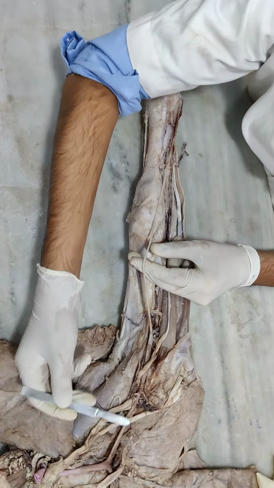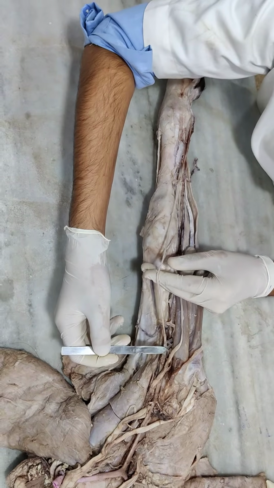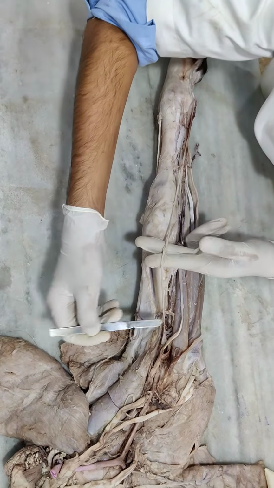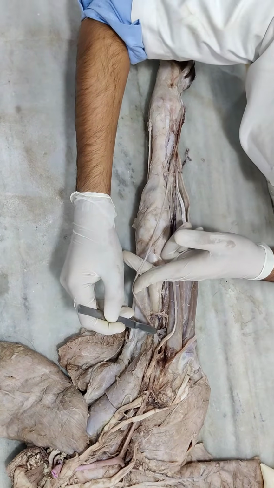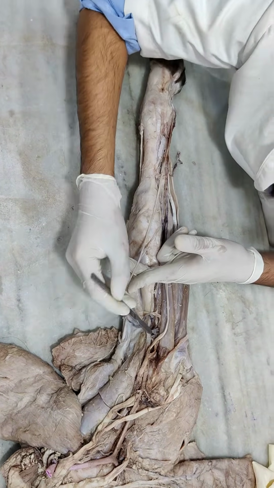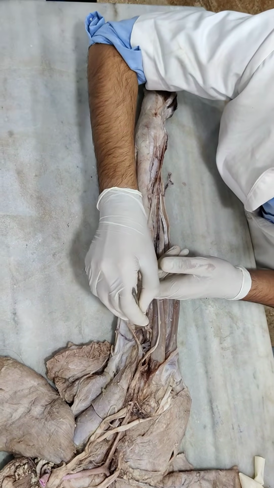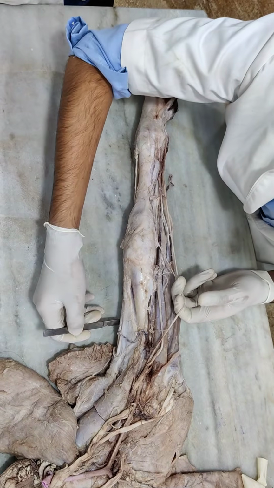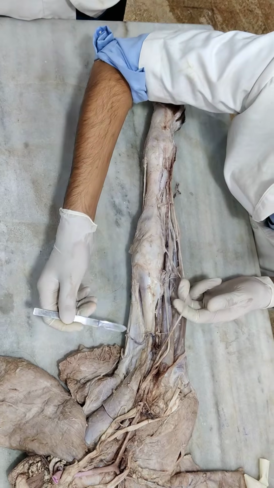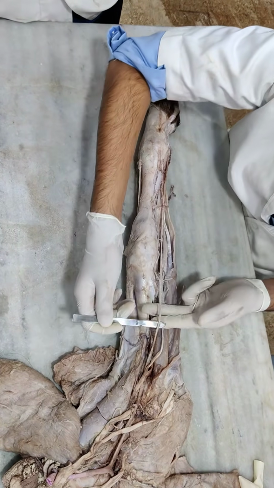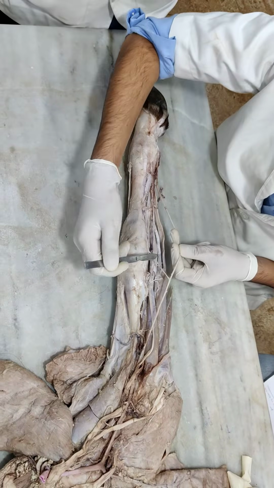The brachial artery, after giving its last branch, the transverse cubital artery, will continue as the median artery, also called the ulnar artery. The first branch of the median artery is the common interosseous artery, which will go inside the interosseous space of the radius and ulna, and continue on the dorsal aspect as the cranial interosseous artery. Next, the median artery will continue downwards to give a branch called the radial artery.